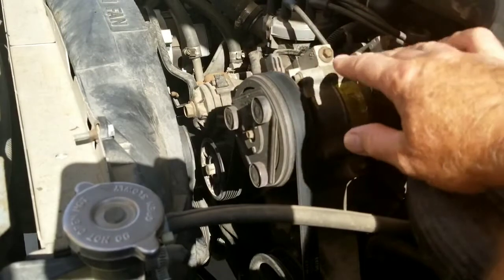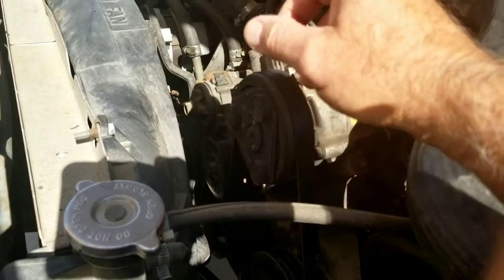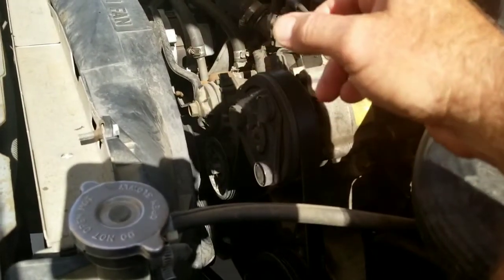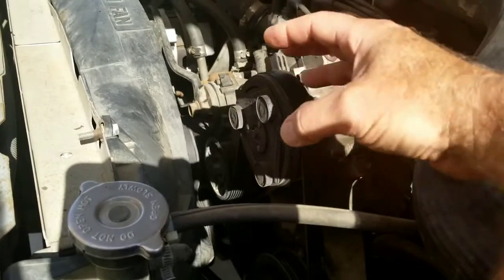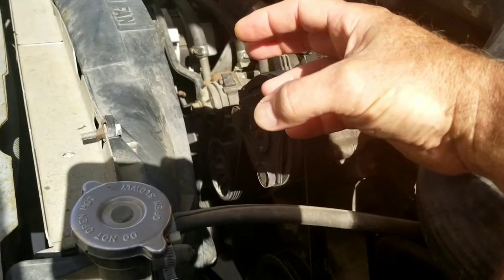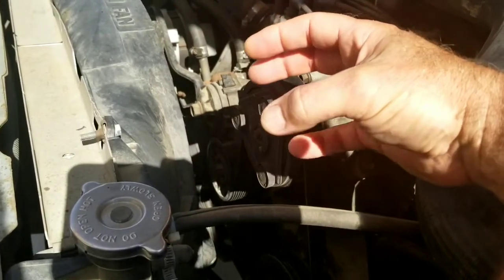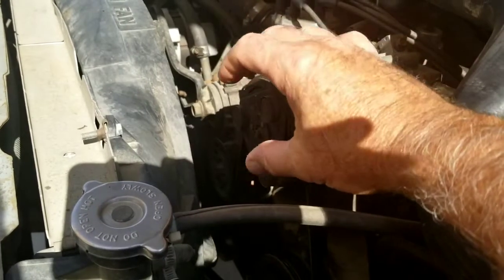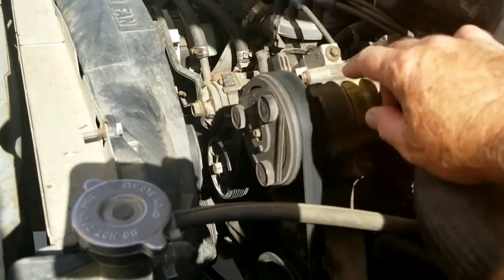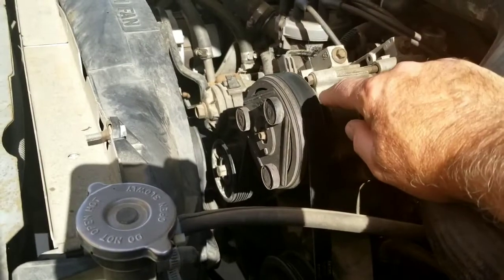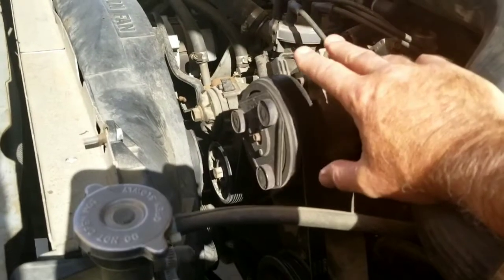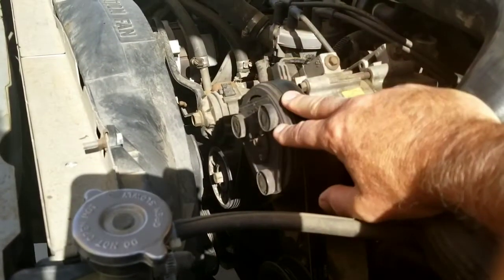Usually what it's telling you is that the high or low pressure switch is cycling, and it's sensing that there's too low a pressure or too high a pressure, and it's turning off the air conditioning compressor to protect it from overheating. That usually means that you're low on Freon.